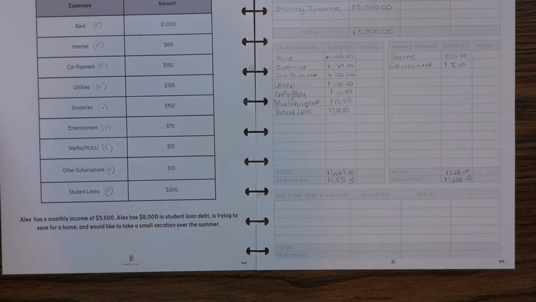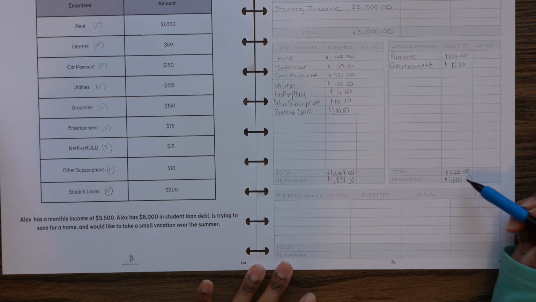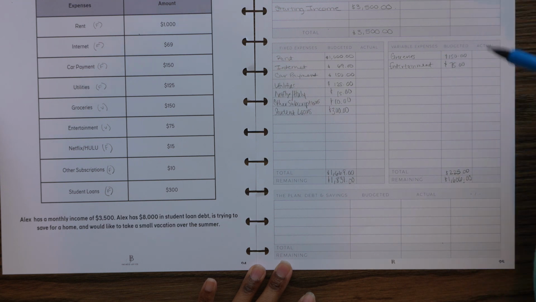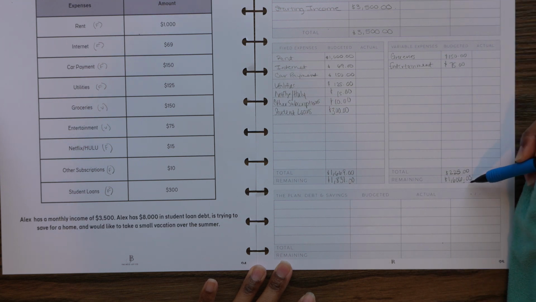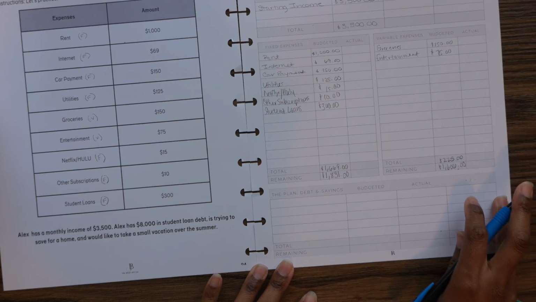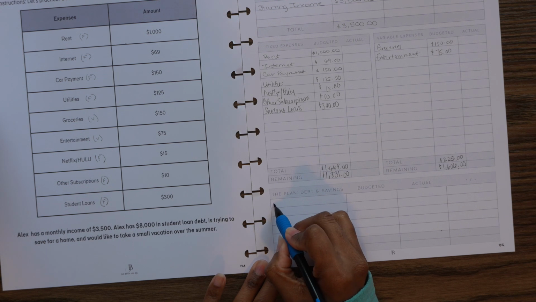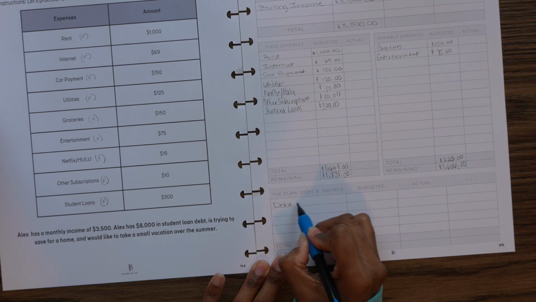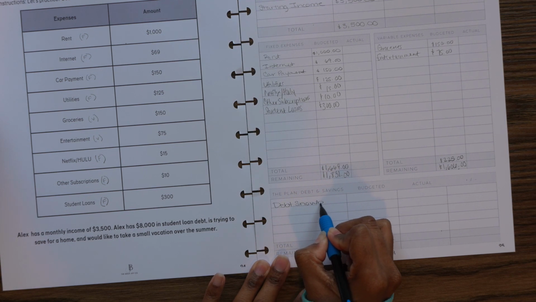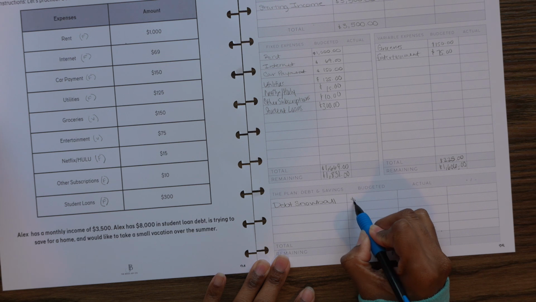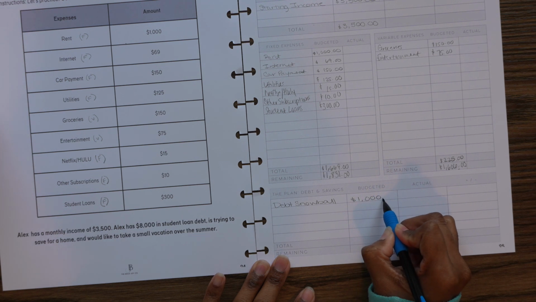I have $1,606 left over after my fixed and variable expenses are paid. For my debt snowball, I would make an extra payment of $1,000.